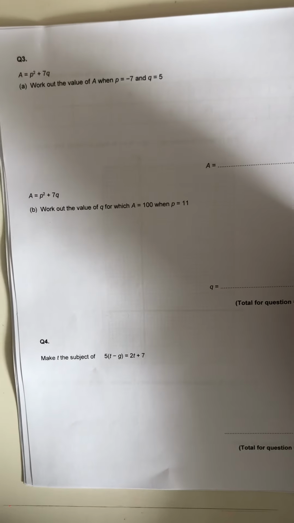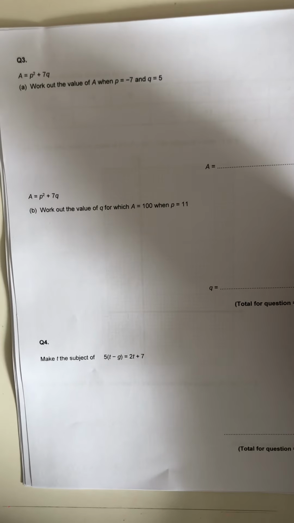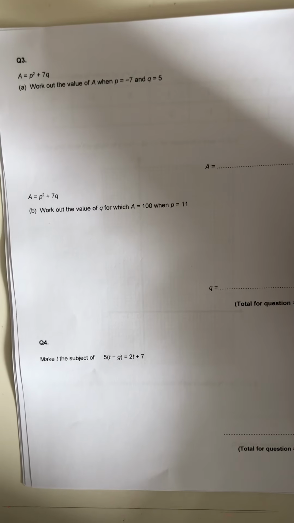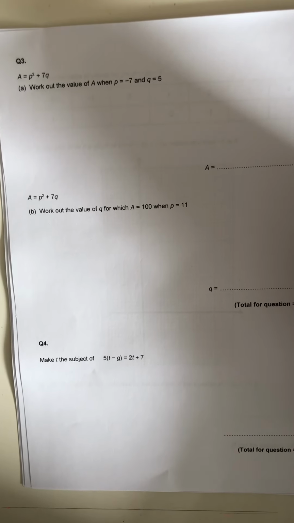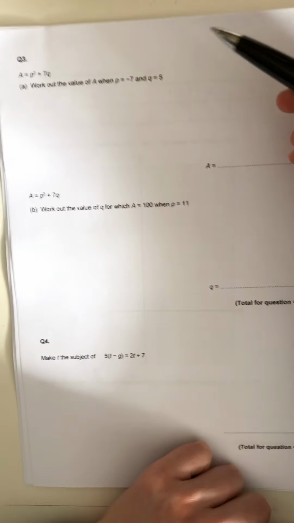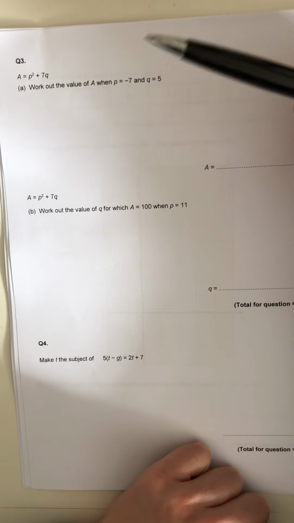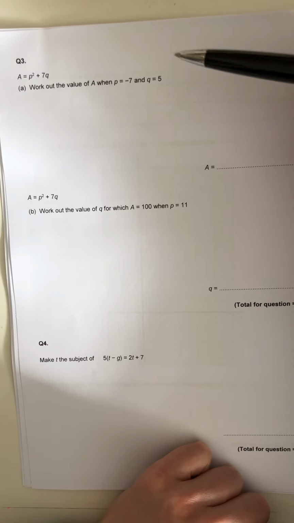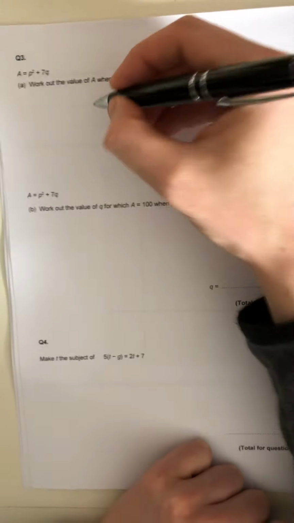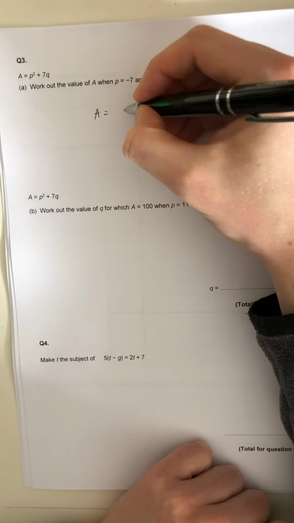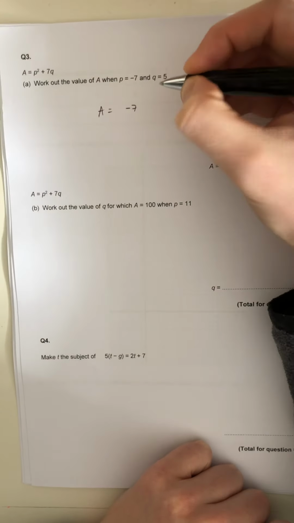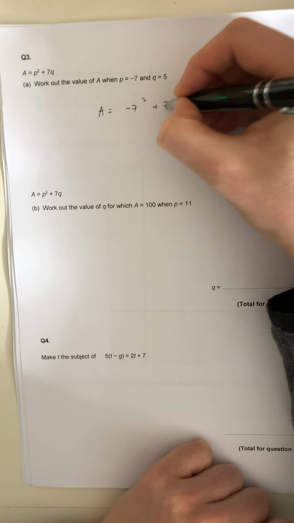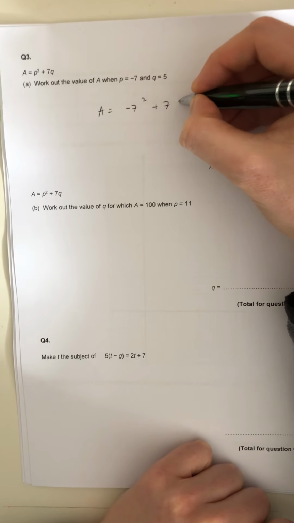Okay, question 3. It's a formula question. They give you a formula, A equals P squared plus 7Q. You're asked to work out the value of A when P is equal to negative 7 and Q is equal to 5. So you can use substitution. So you replace every letter P in the formula with negative 7 and every letter Q with 5 to get A equals P with negative 7 and Q with a 5.